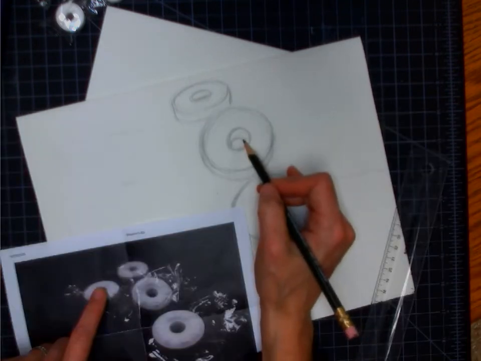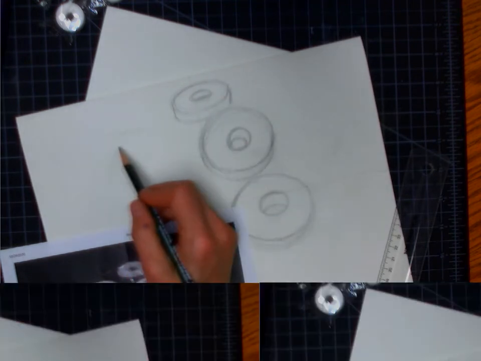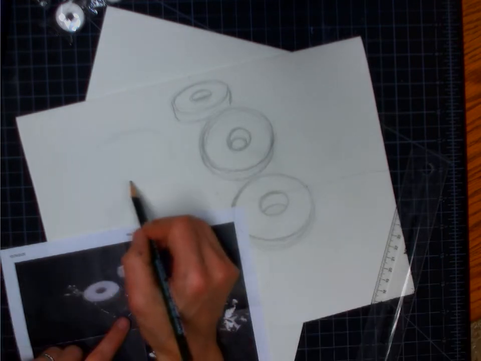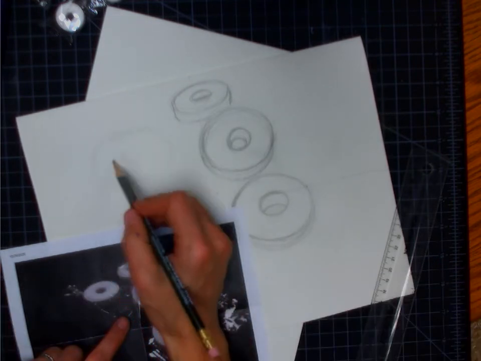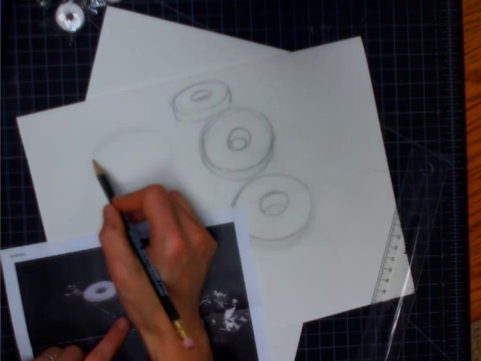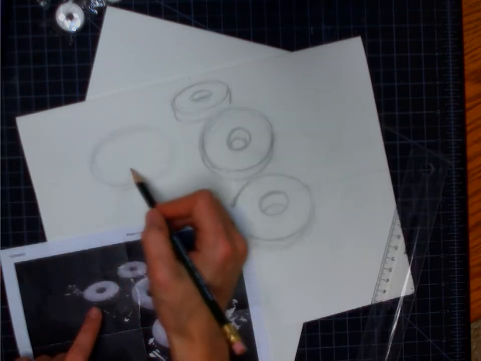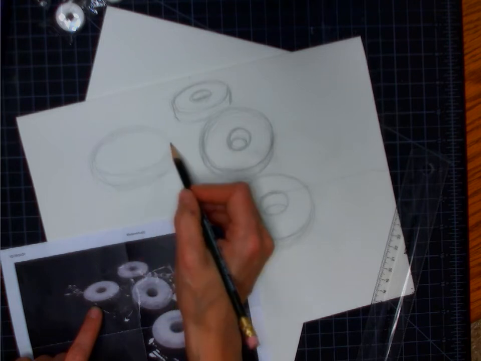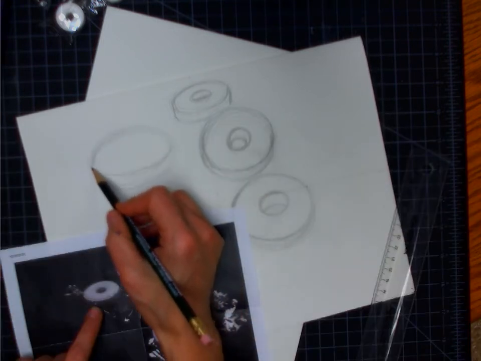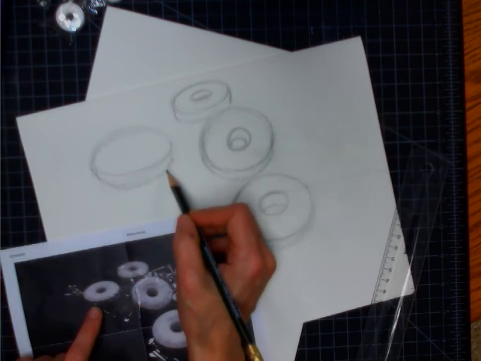And then once I got that down, then I used it to determine this and this. So that's a lot of learning to draw realistically. It's using the spaces around you to really kind of lay things out.